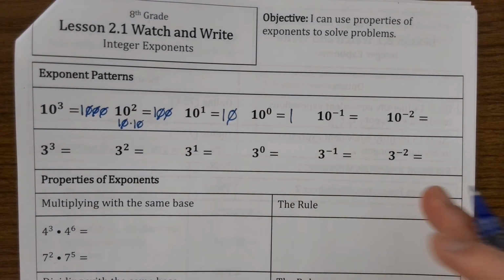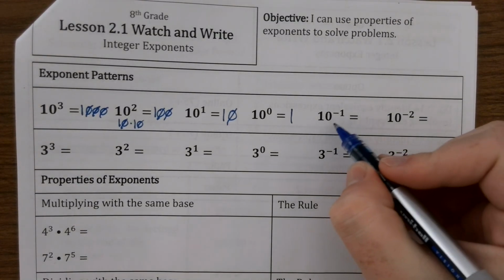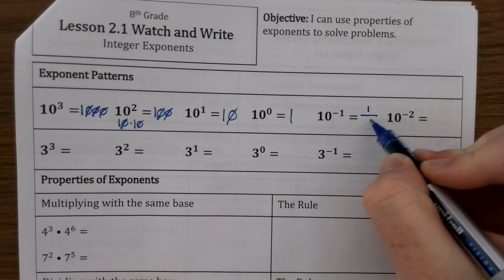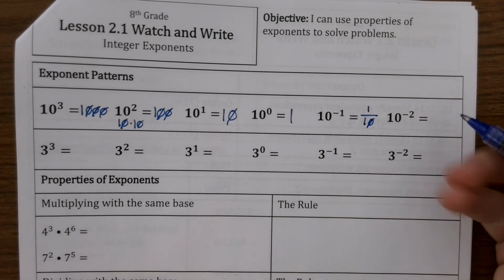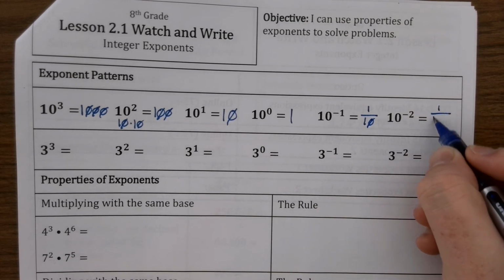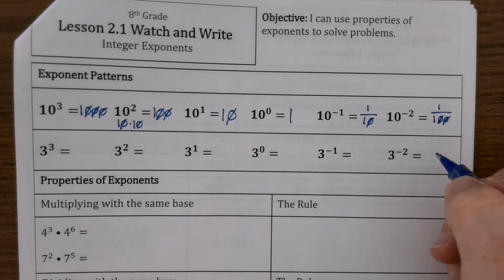Now, on the other side, we have 10 to the negative 1. And we remember from our previous review, that just means we have 1 over 10. 10 to the negative 2 is going to be 1 over 10 to the second power, which means we just have 2 zeros underneath.